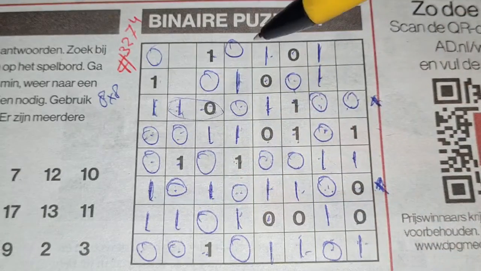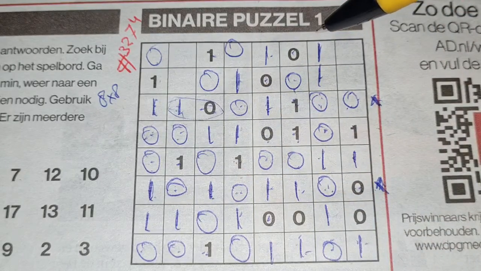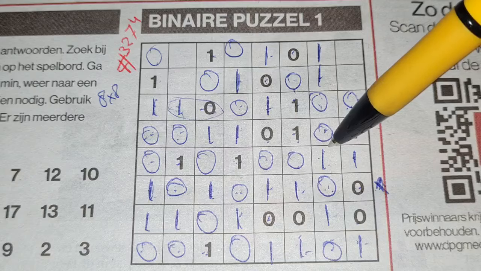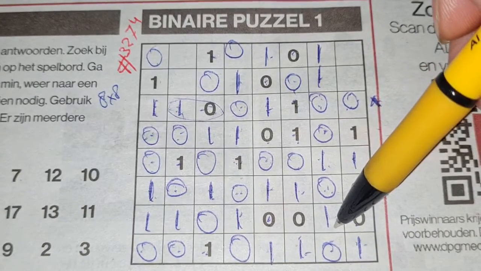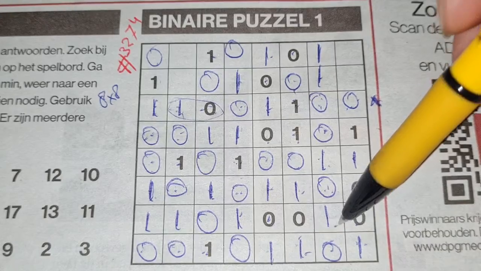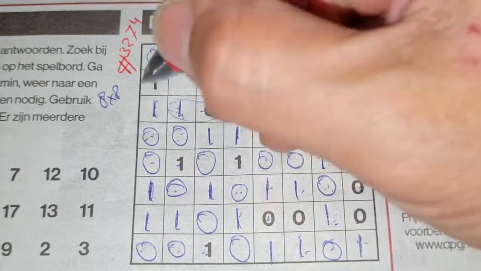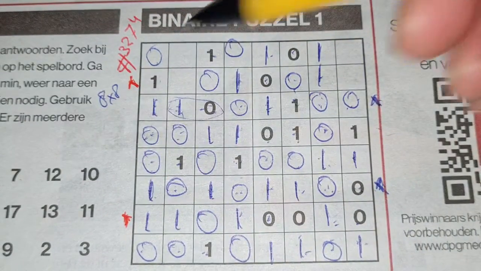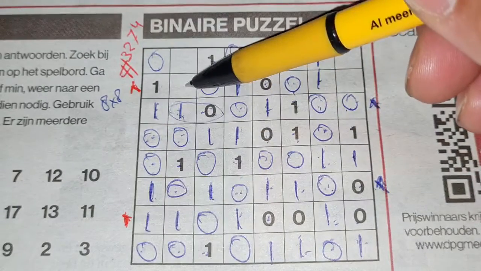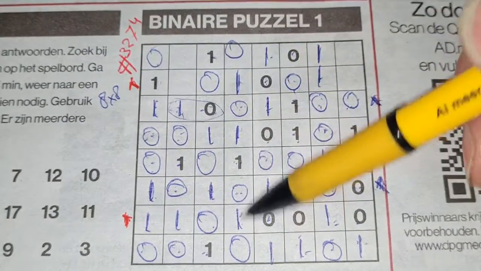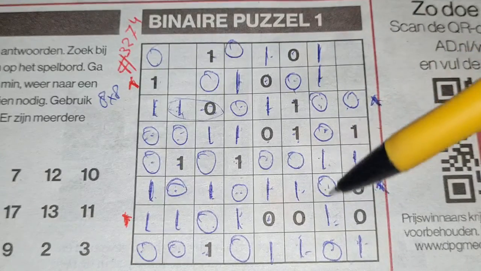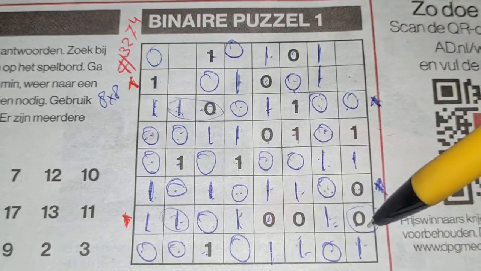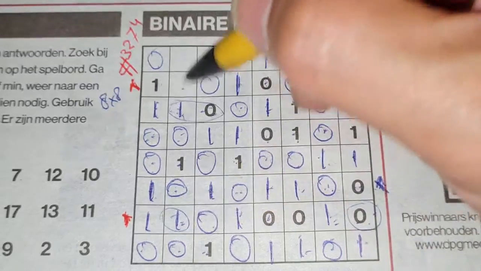1, 2, 3. I need to compare again. Oh my god. Yeah, this one and this row. 1, 1, empty box. O, 1, 1, 1, 1, empty box. So we need to switch these 2 digits. We have an O here, this should be a 1. We have a 1 here, this should be an O.